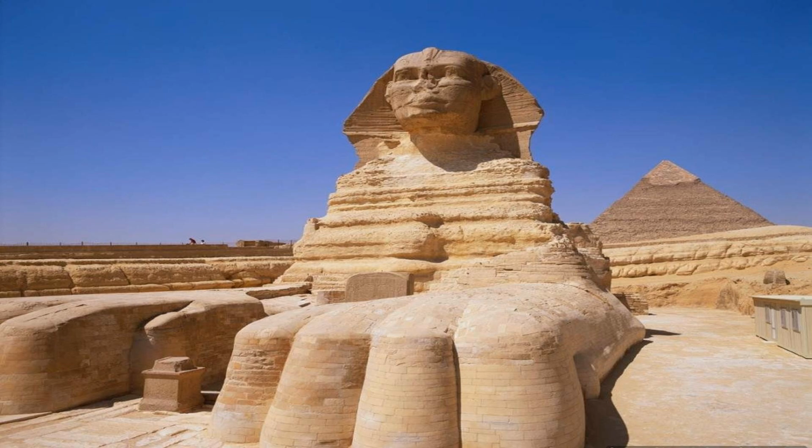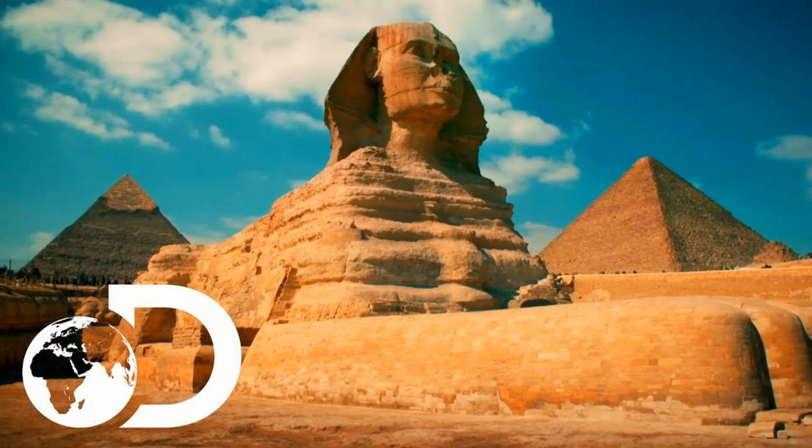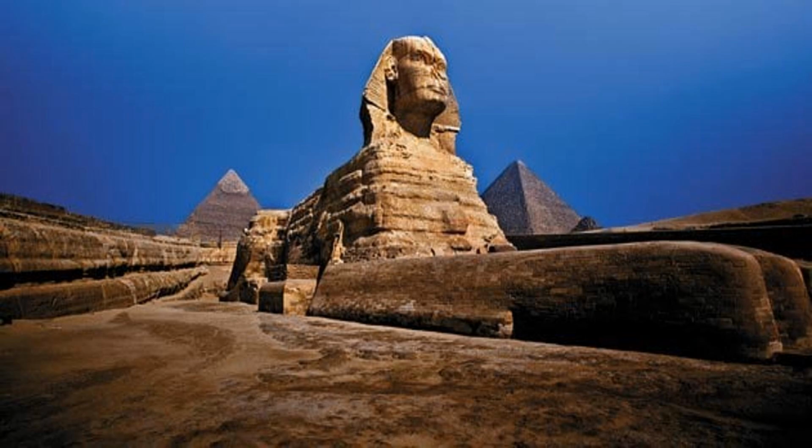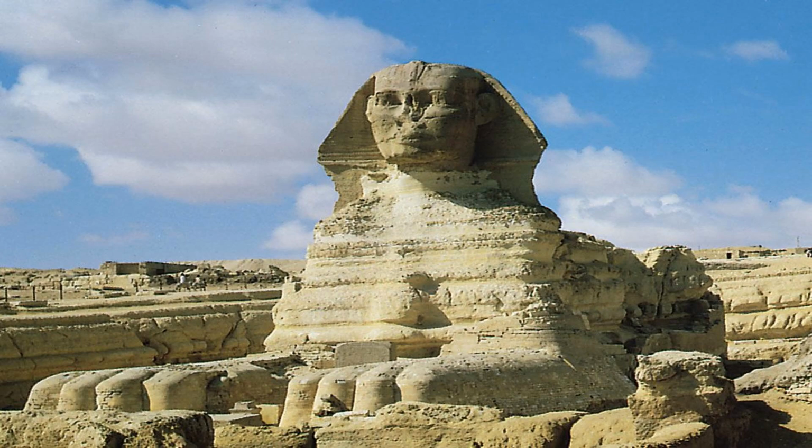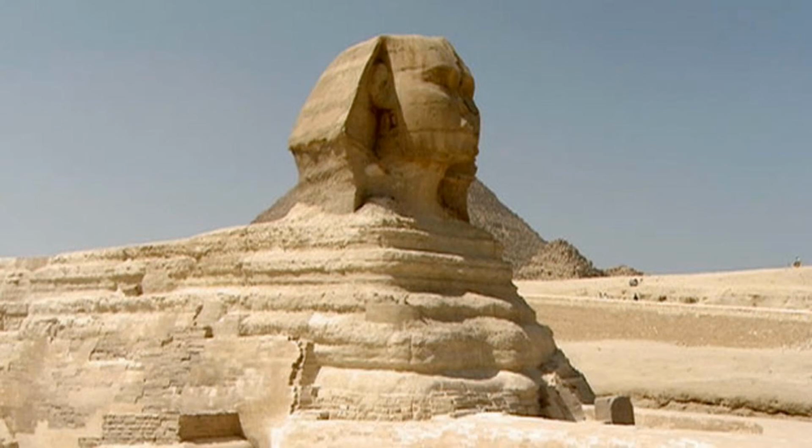It is also a testament to the resilience of human achievement, having survived for more than 4,500 years despite being battered by the forces of nature and human intervention. The Great Sphinx stands as an extraordinary example of human ingenuity, and its quiet presence continues to inspire and fascinate people from all over the world.